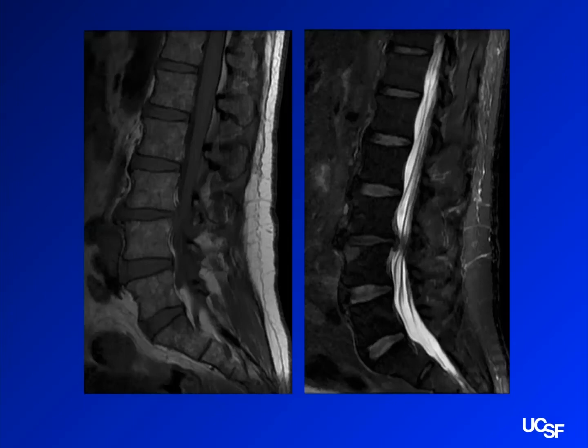On the anterior superior end plate of L4, there's some abnormal signal. Posterior to that, there's some sort of disc osteophyte complex protruding into the canal. Yeah, there's something going on right there, right? On the T1 you don't really see it that great, but here things are clearly narrow. You have something going on.